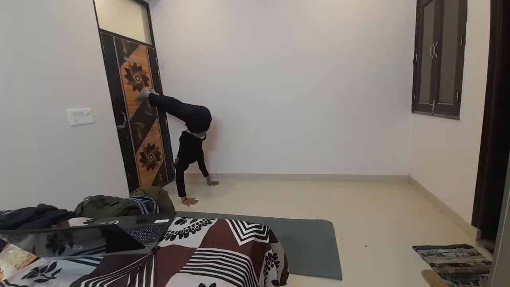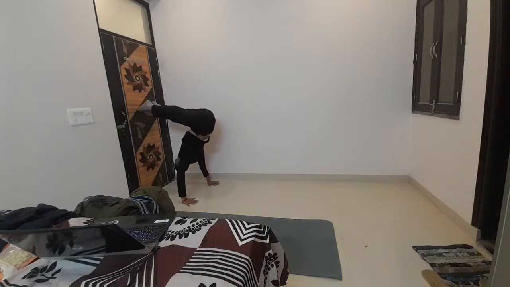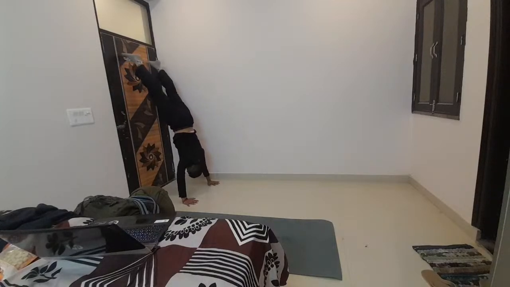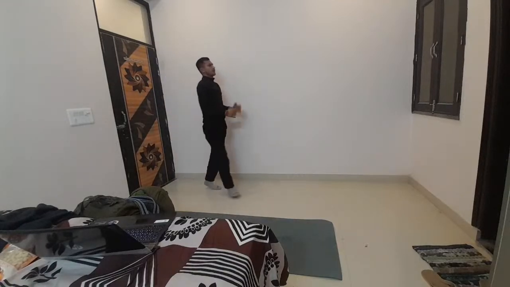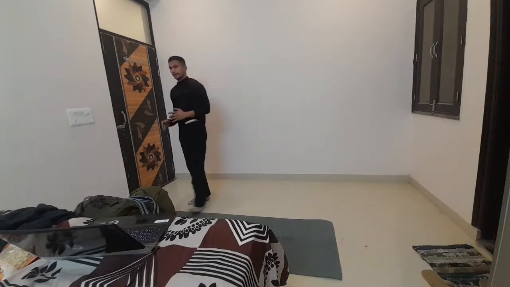Try to take minimum support from the door, okay? In the process to lift your legs up and to bring them down, it should be slow, so that you can learn to control your body at different positions.